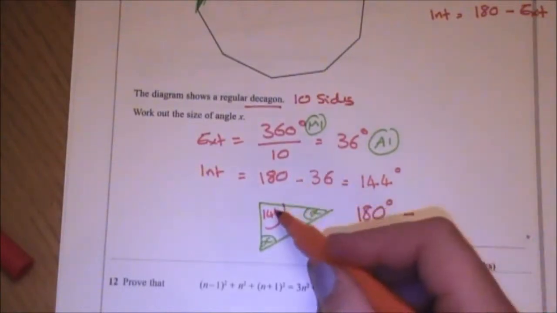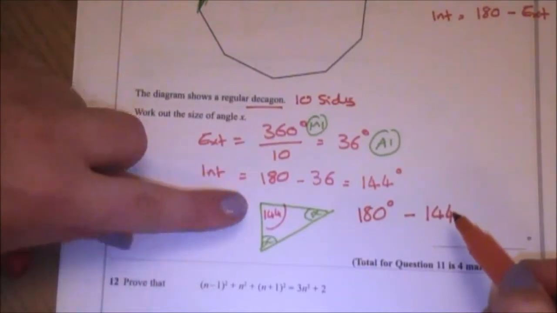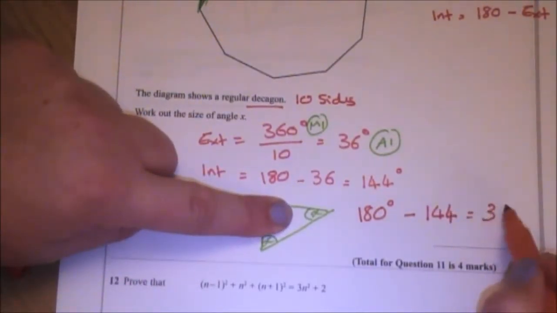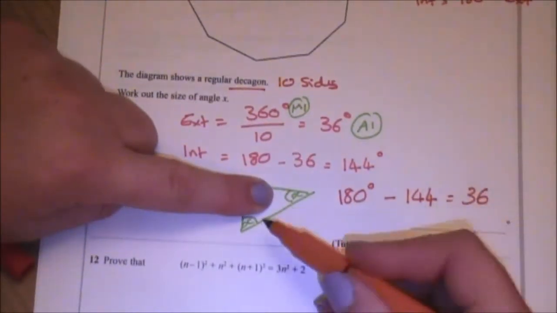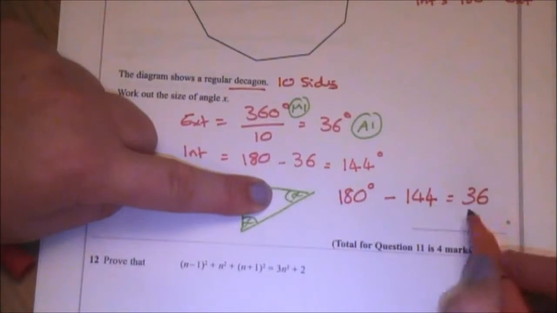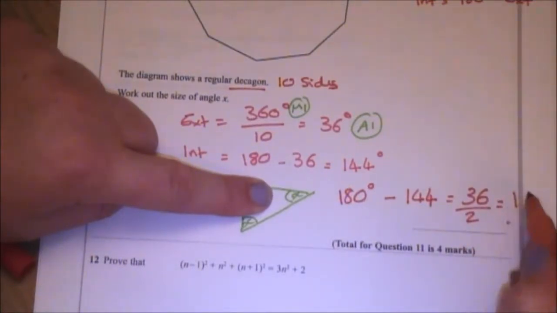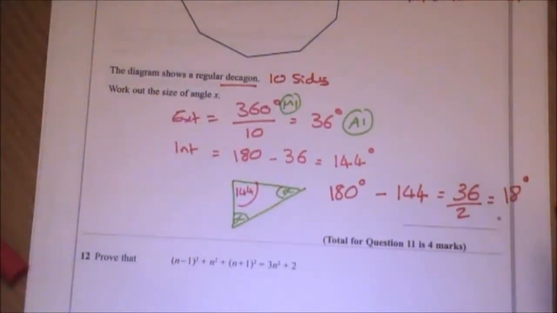I need to subtract the 144 that I already know. That's going to leave me with 36. And I need to split that 36 degrees between the two angles. So 36 divided by 2 is going to leave me with 18 degrees.